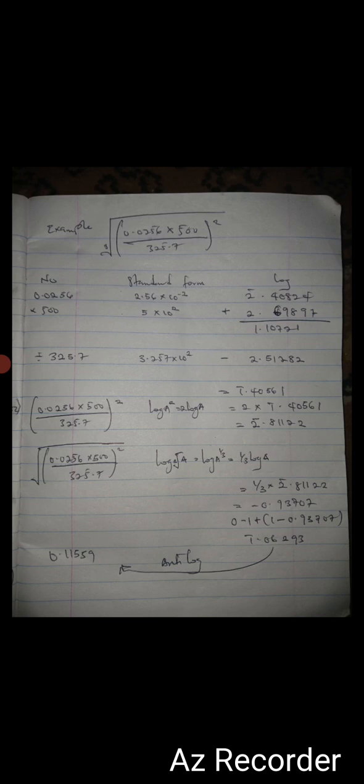Log of cube root a can be expressed as log a raised to power 1 over 3, which can also be written as 1 over 3 log a. So here now 1 over 3 log a times the result we get from the previous one, which is 2 bar 2, 1 over 3 times bar 2.81122. And now in this case we have minus 0.93707.